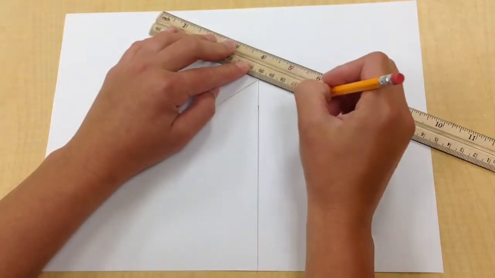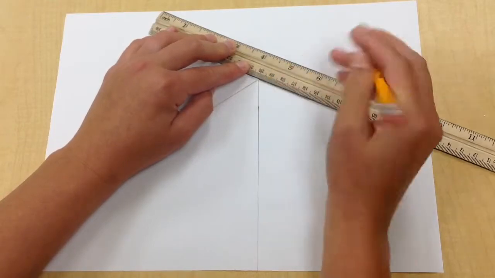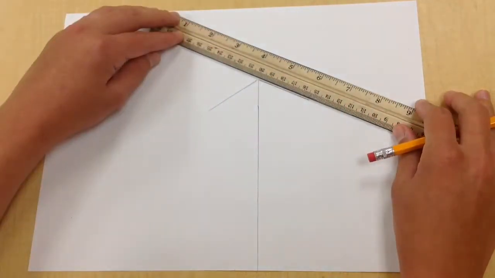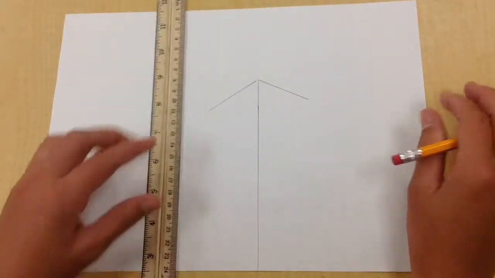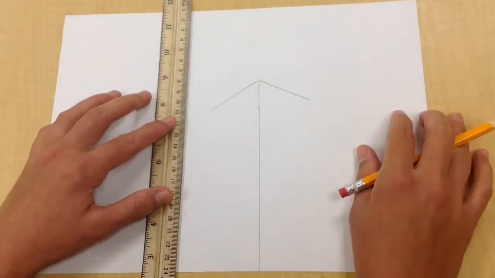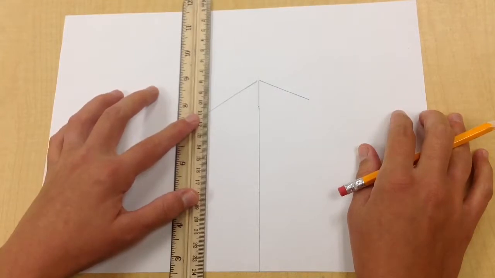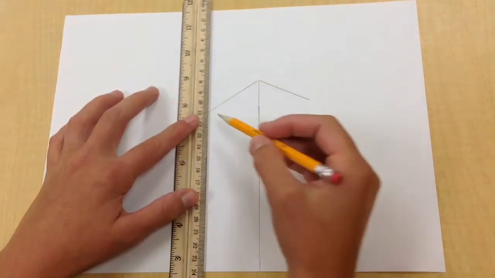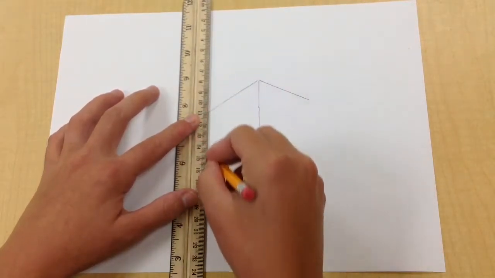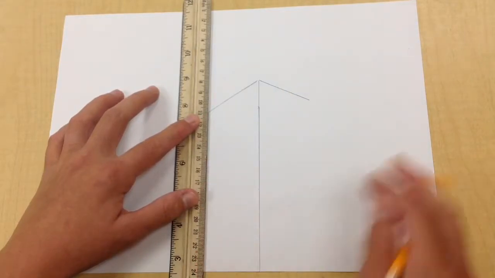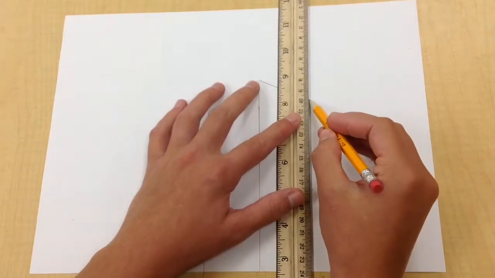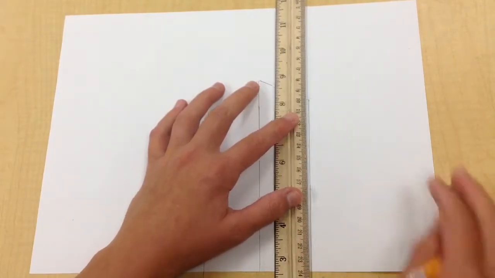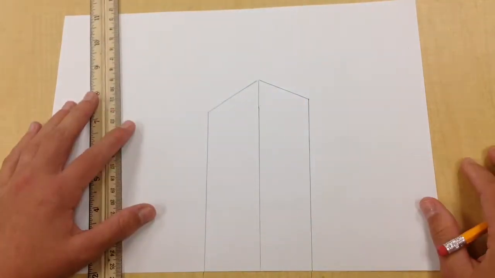It's important that you use your ruler because buildings do not have wobbly edges. They have straight edges. This is going to look a little bit like an arrow at this point. Now I'm going to go to the end of my slanted line. I'm going to line up my ruler so that it is going straight vertically up and down. I'm going to start here and go down to the bottom of the page. I'm going to go to the other side and do the exact same thing. I have my first building drawn in perspective.